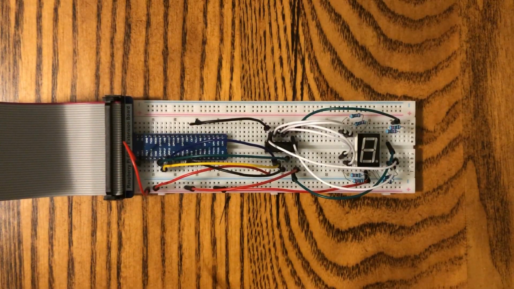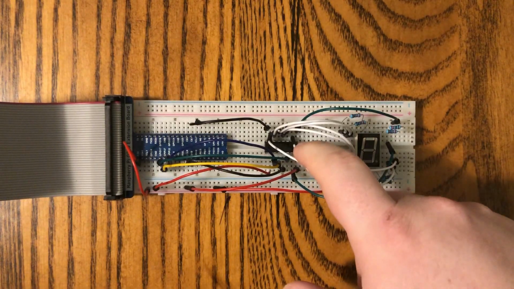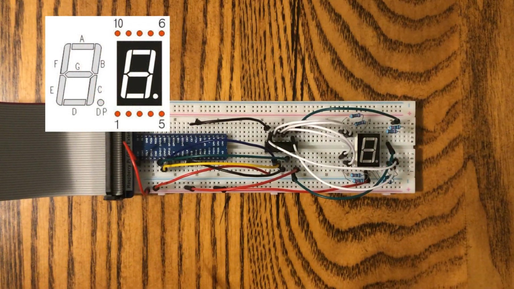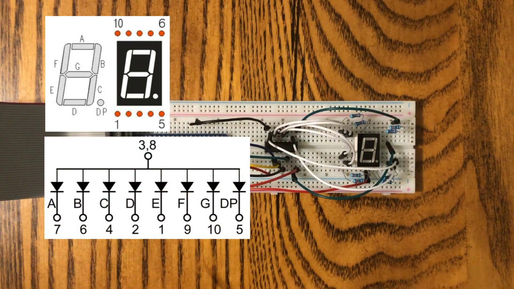So you'll notice that our setup here is very similar to the last one with the LED bar graph. We have our shift register here and we've got our 7-segment display over here. Now the 7-segment display is basically a matrix of 8 different LEDs. This configuration is called a common anode setup, and that will allow us to use fewer bits of data to control what comes up on the display.